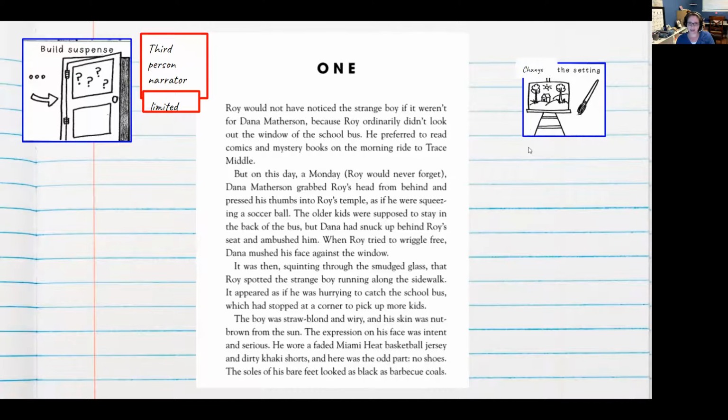And he changes the settings, like, even though this is a school bus, he tells us in words, just like Zeta said, like, this wasn't here yesterday. Carl Hiaasen tells us, like, this is what people are supposed to do, and this is what happened. So right here, he says he usually is looking at his books, but today he's looking out at the window, right? So we already have a change in what's normally the setting.